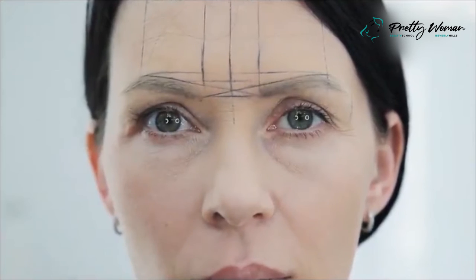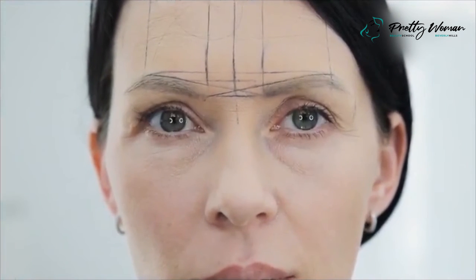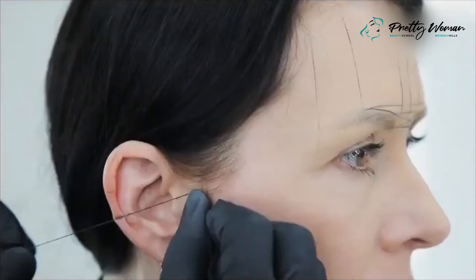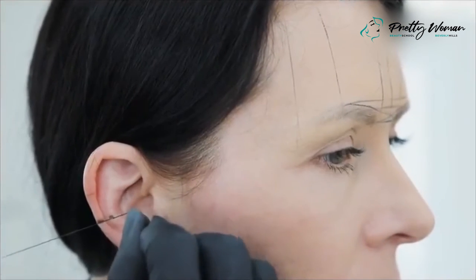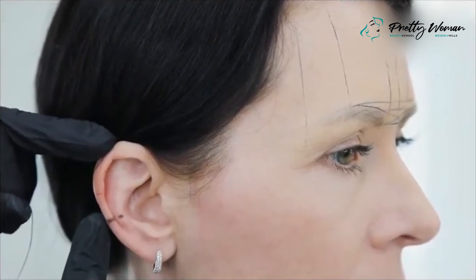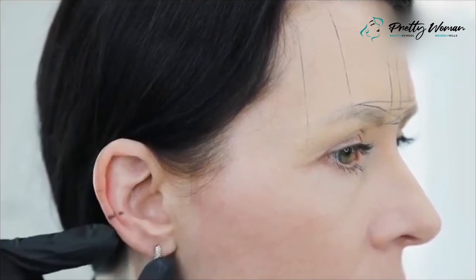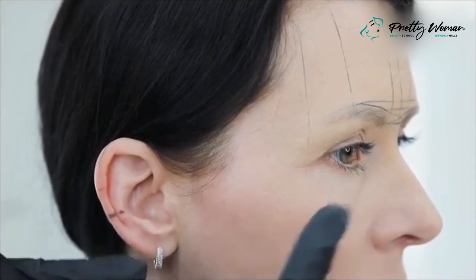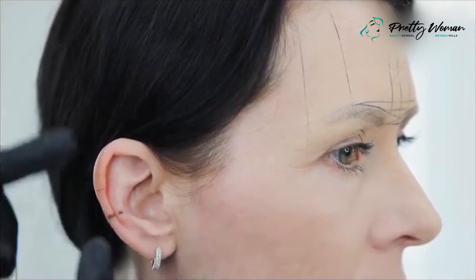Then we are looking for the tail. Have an ear. There is the correct direction of the tail in the top part of the ear. The lower we let down the tail, the more sad our eyebrow will be. We are working in this part. Look how we will check it.